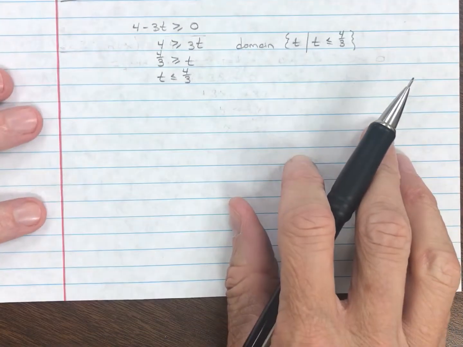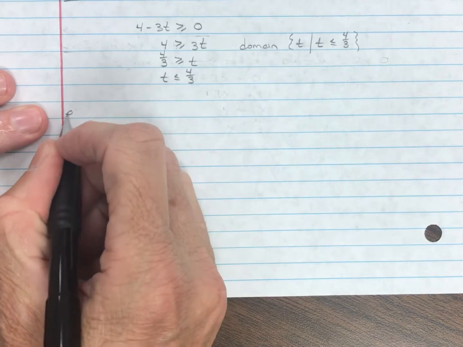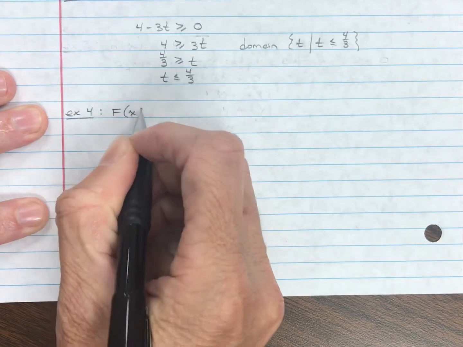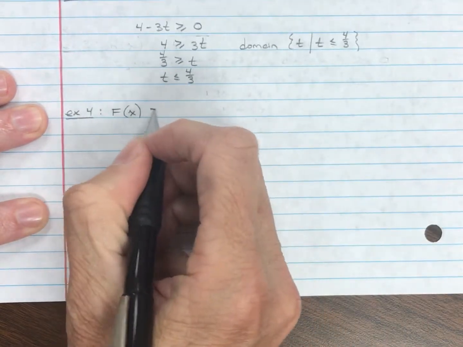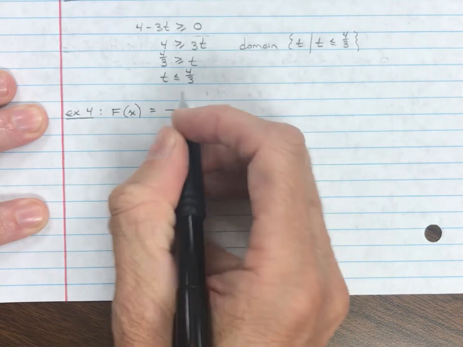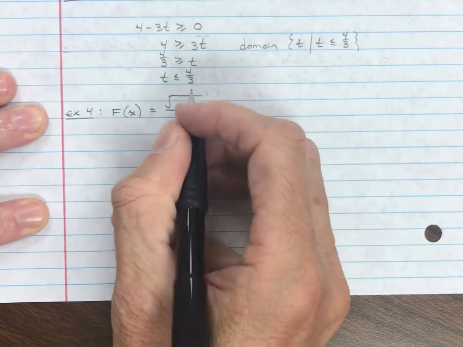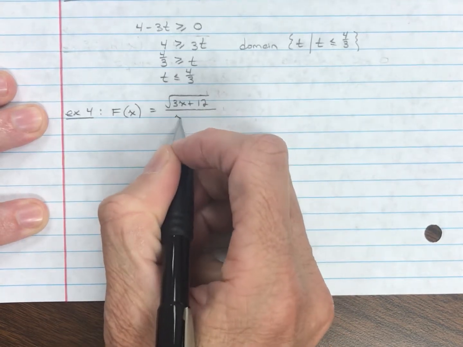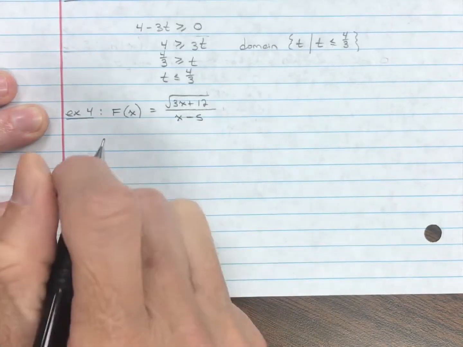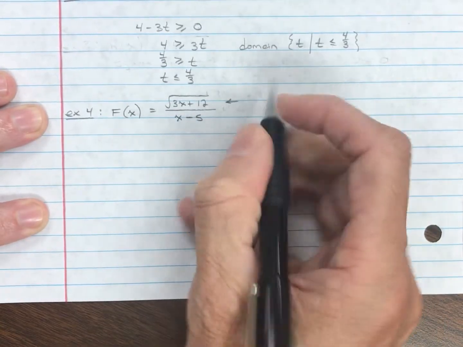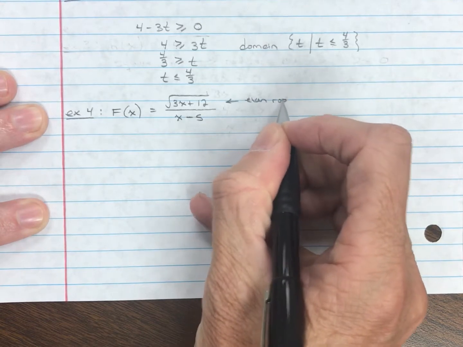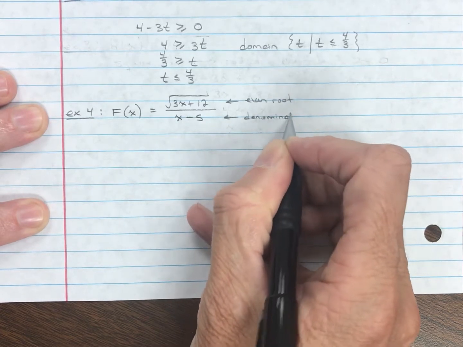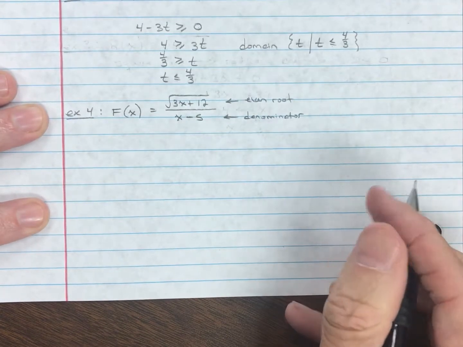Okay, my final example. I'll move the paper up here a little bit. I think I have enough space for it. We're going to call this capital F of x, and that's fine, just a capital instead. And this is equal to, I'm going to combine them, the square root of 3x plus 12 divided by x minus 5. Okay, well, hang on a second. Here is an even root, and here is a denominator. I have to address both of these when I talk about my domain.